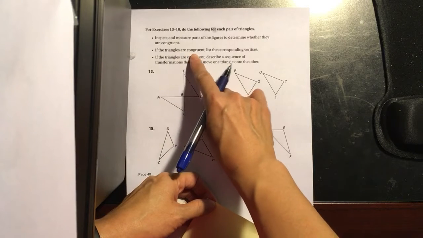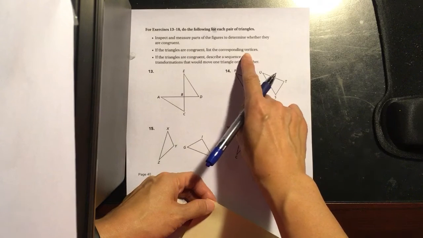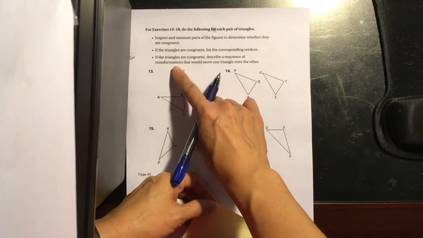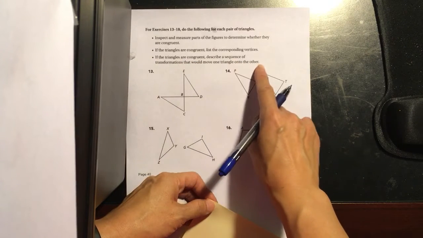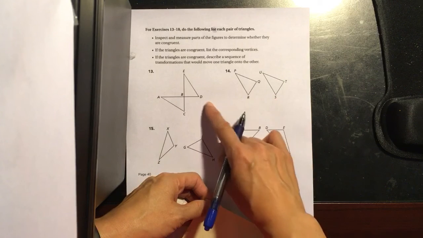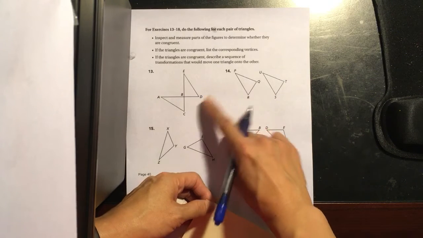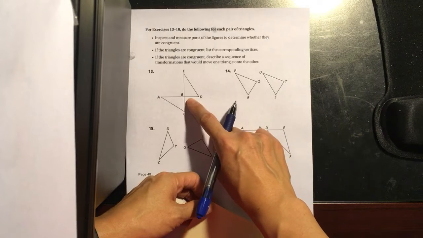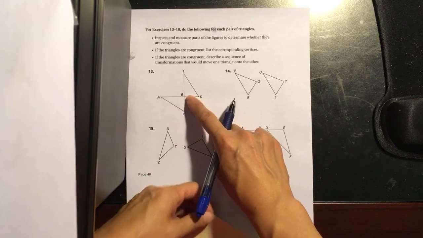If the triangles are congruent, list the corresponding vertices. If the triangles are congruent, describe a sequence of transformations that would move one triangle onto the other. So I'll go ahead and do number 13 for you, and then you can do the rest on your own. So number 13, I'm noticing that there are two 90-degree angles.